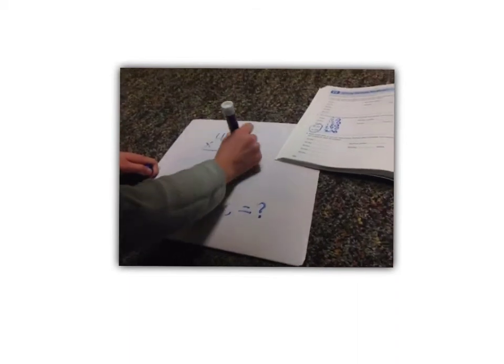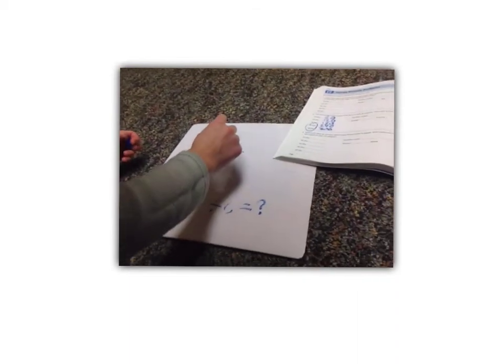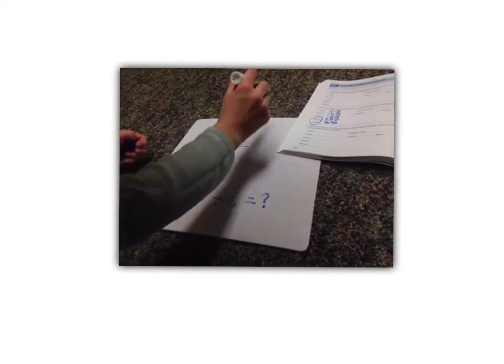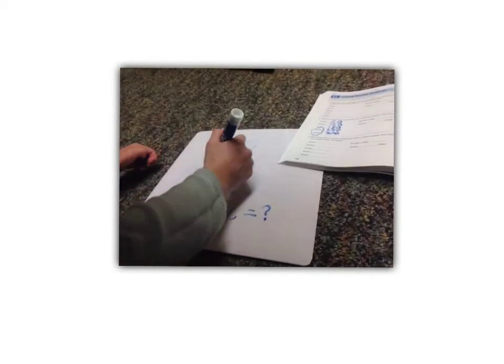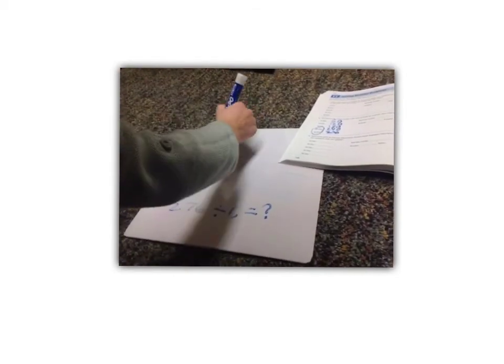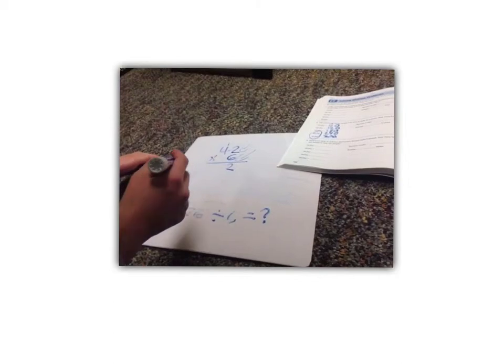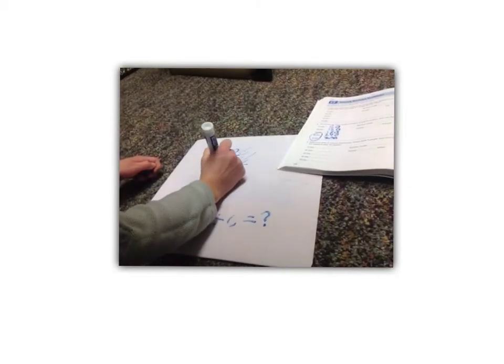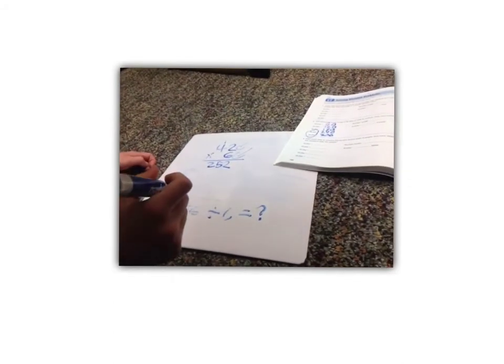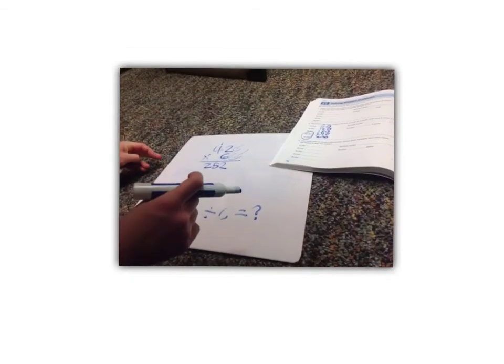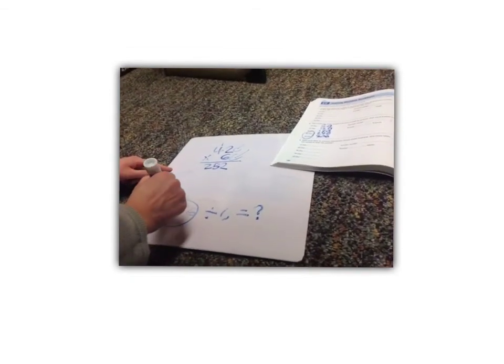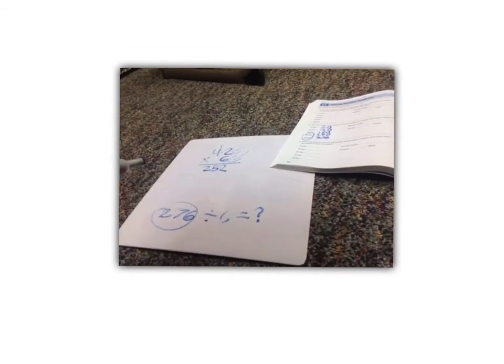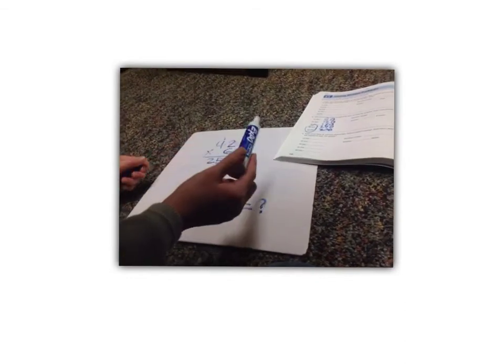42 times 6. Well, we do that by saying 6 times 2 is 12. So we put a 2 here, we carry the 1. 4 times 6 is 24, then add a 1, 25. So it equals 252. So that's not right because we need 276. And this is less, so we have to do more than 42.